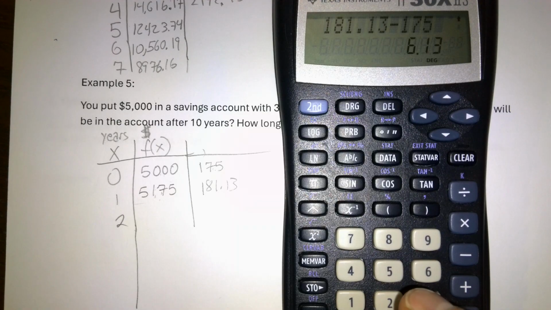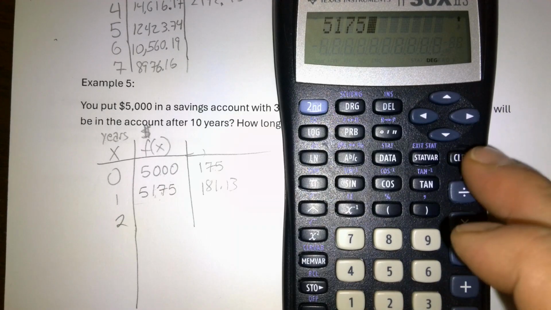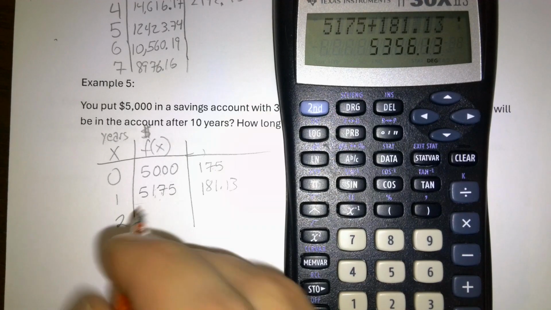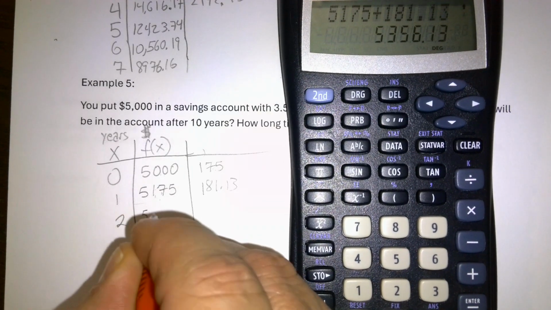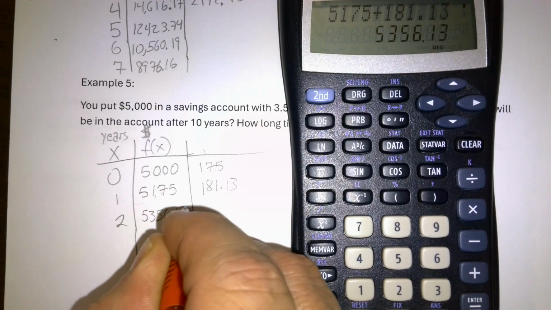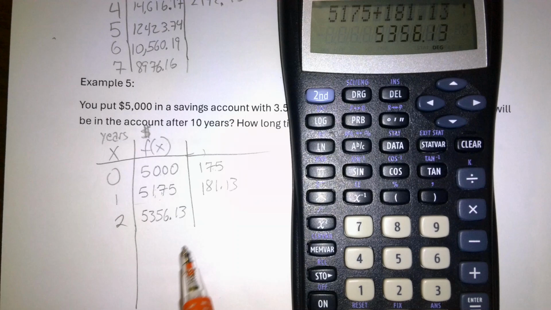So we'll just do this one more time. So 5,175. Nope, we got to add that. Yeah, so plus 181.13. So this is the new amount in your account. You now have $5,356.13 in your account.